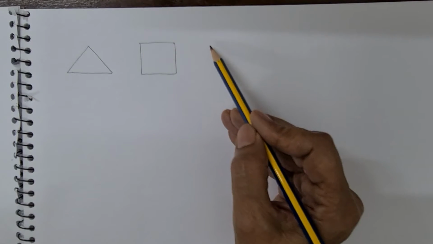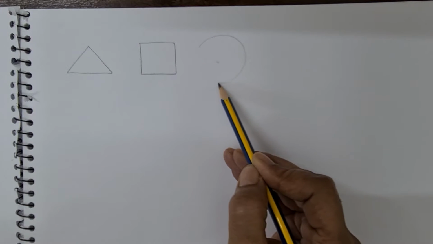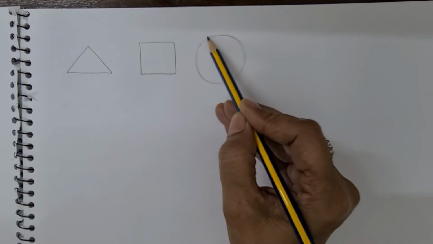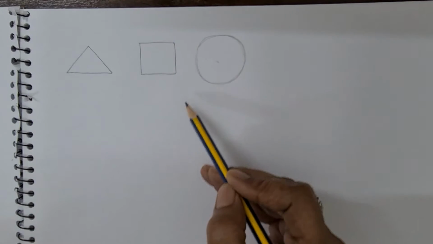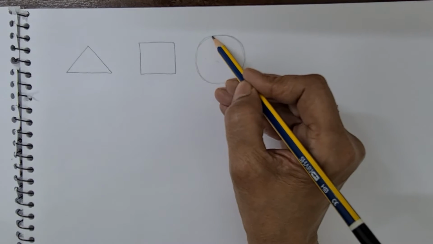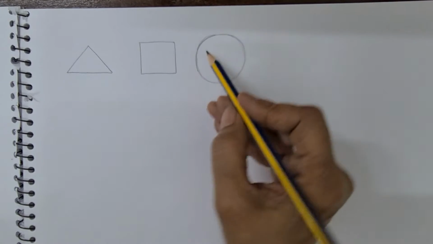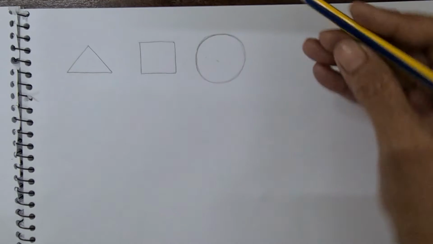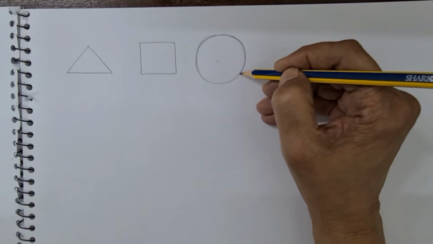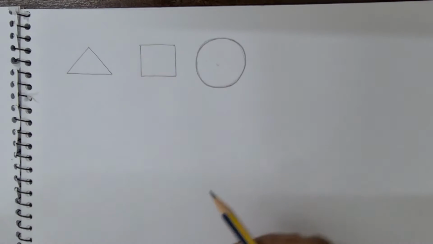Then slightly move around the pencil just like this and make a circle. Then start a curve line smoothly step by step, and then make a circle. Make a firm line around this circle like this.